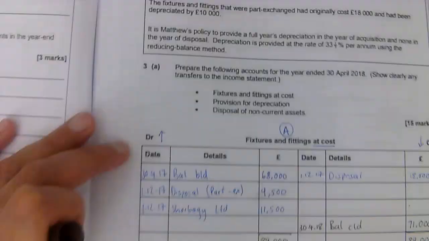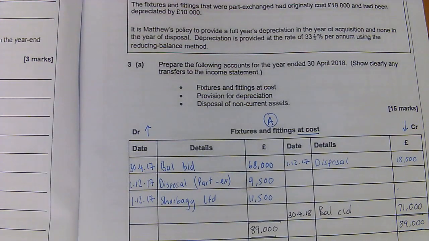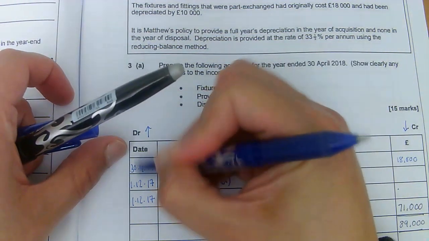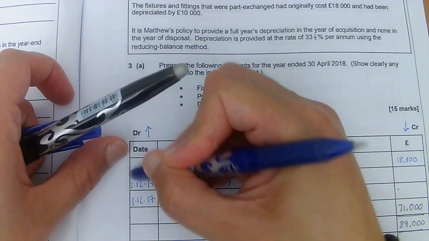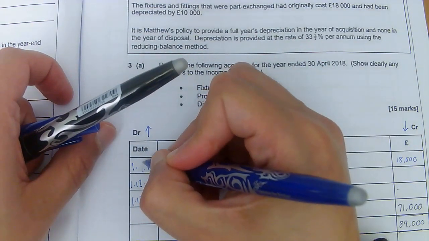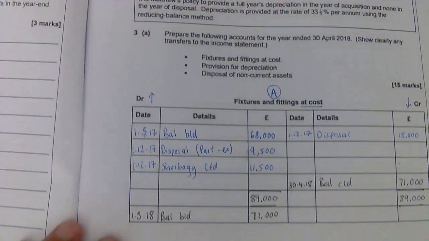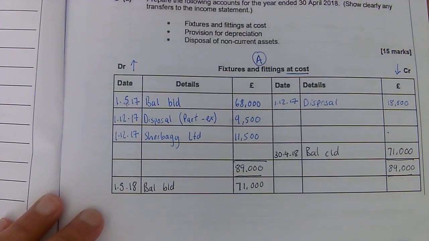Just actually a correction. Because we are doing the account starting from April, the balance brought down should be the 1st of May, which I've just realised. You can only do the account for this year. You can't really record anything from the previous year. So that completes the cost account here.